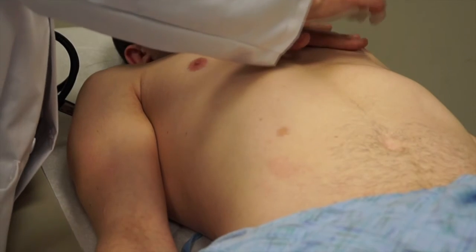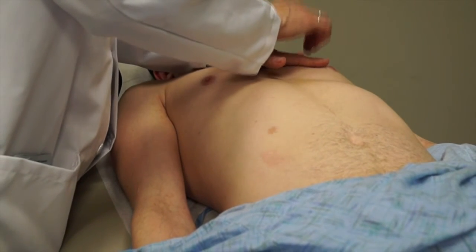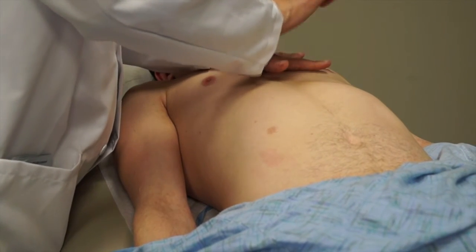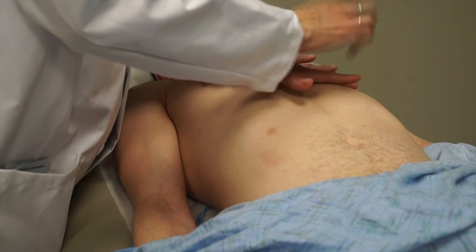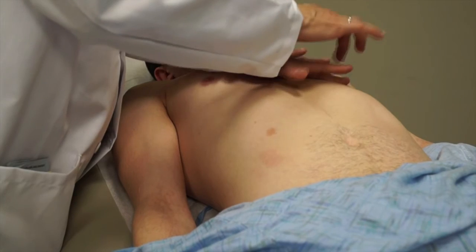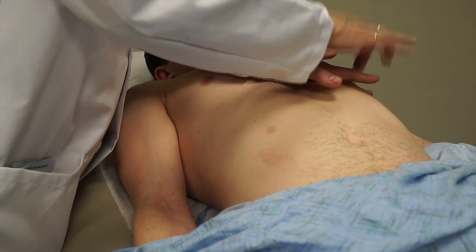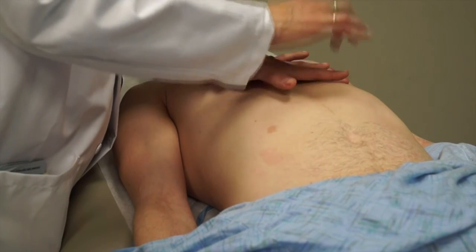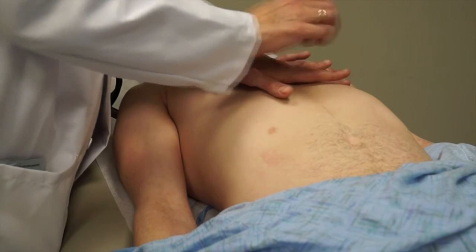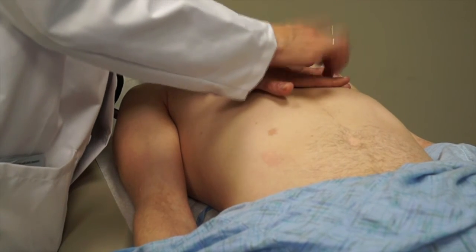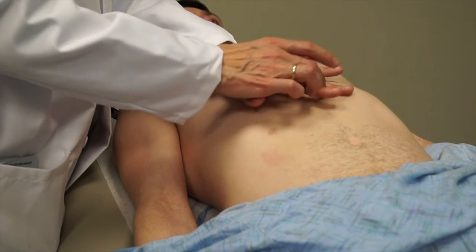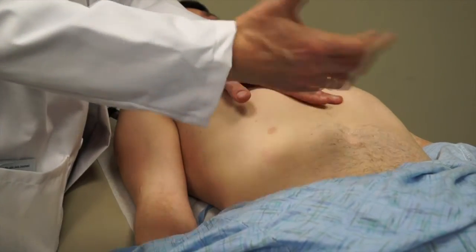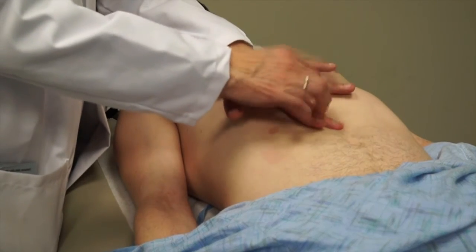So let me just percuss the heart here. This is lung. That's heart. So this dullness here at the left lower sternal border would be absent, and might be moved down here into the subxiphoid area, which is normally tympanitic, right?